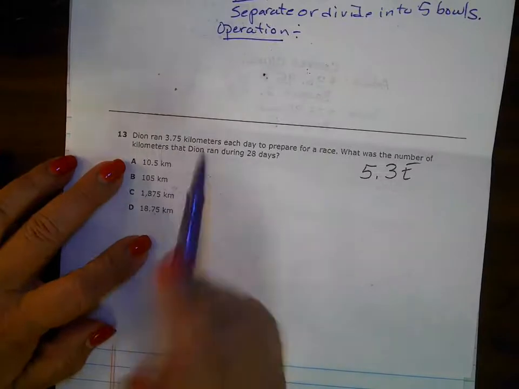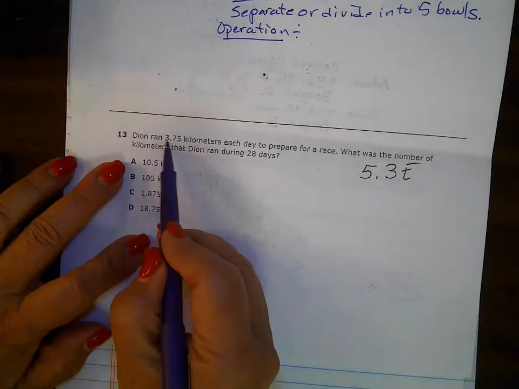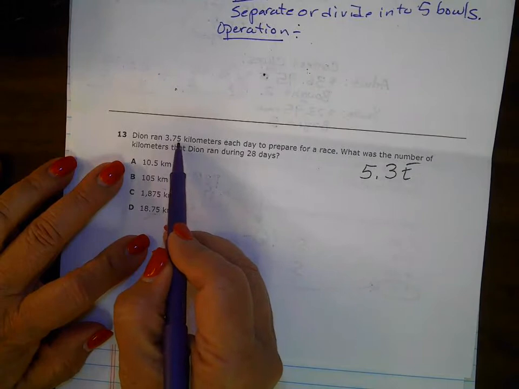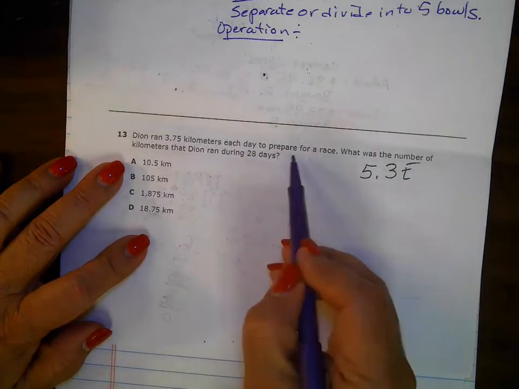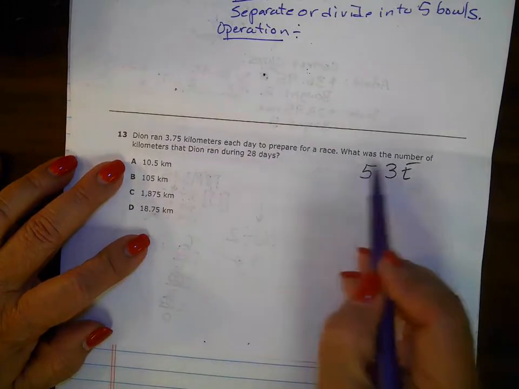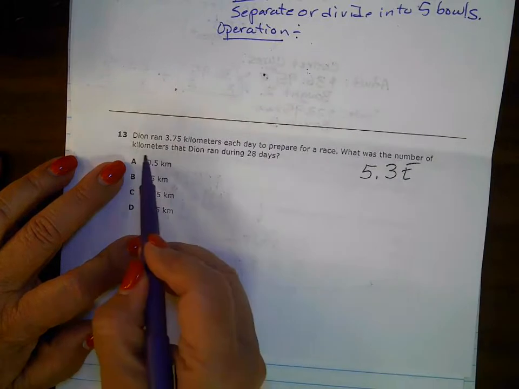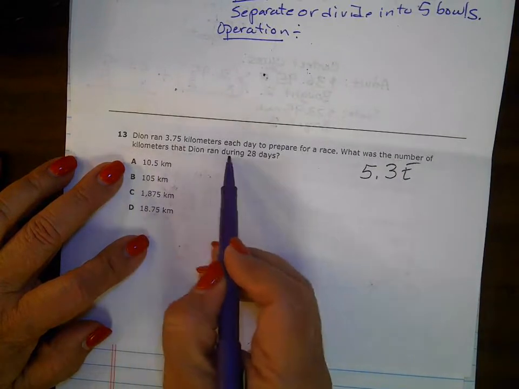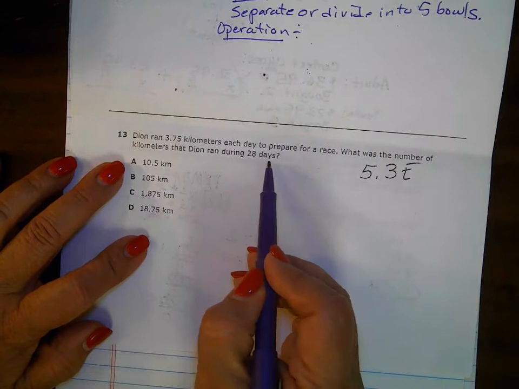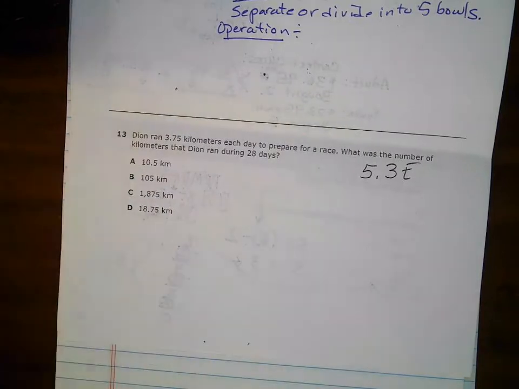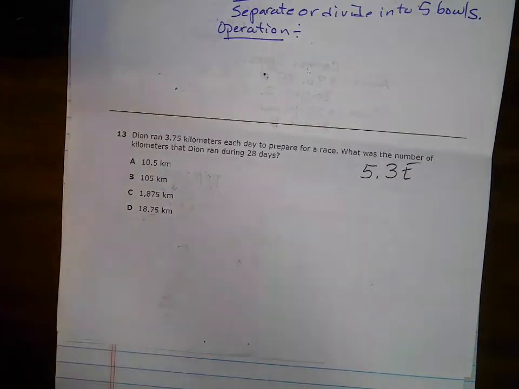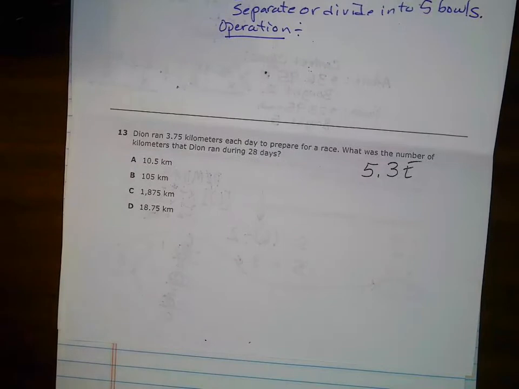Question number 13. Dion ran 3 and 75/100 kilometers each day to prepare for a race. What was the number of kilometers that Dion ran during 28 days? Okay, so if you wanted to, you can do repeated addition for 28 days. That's a whole lot of adding up.